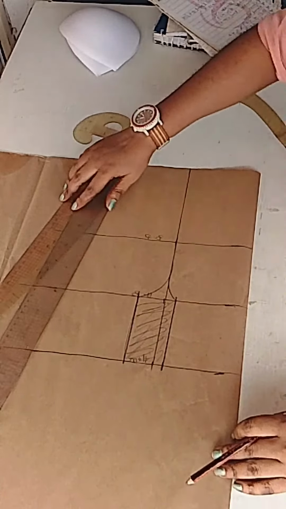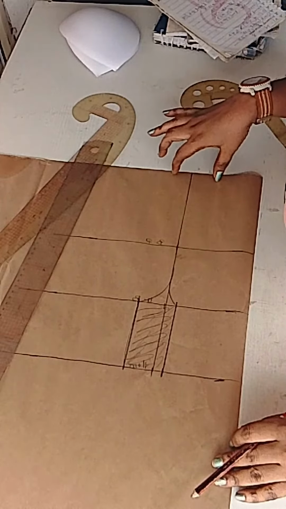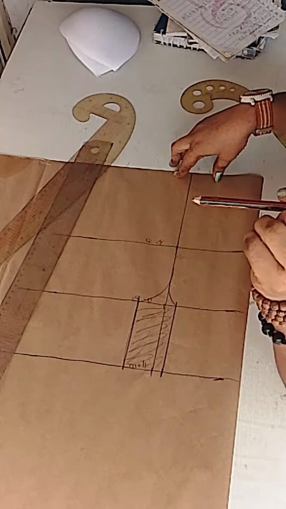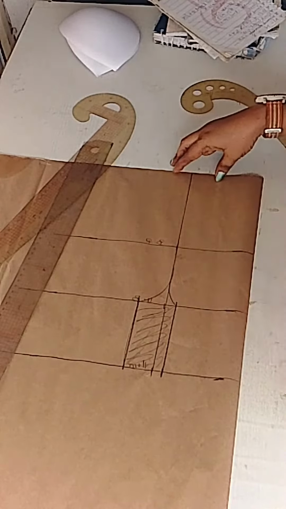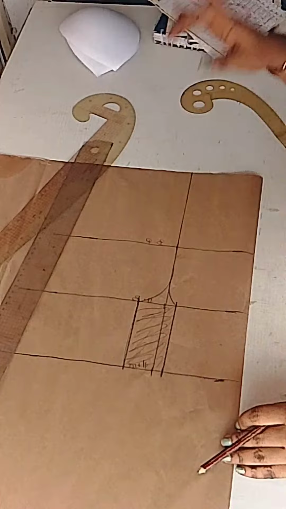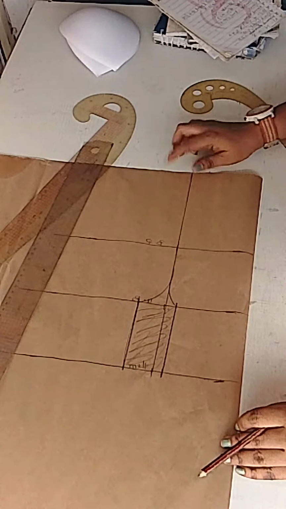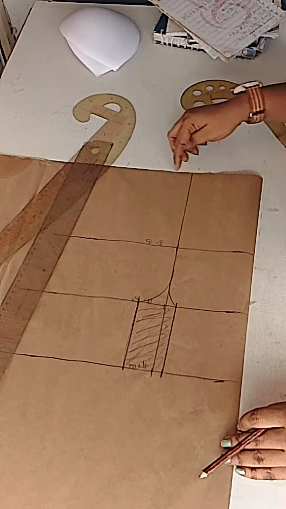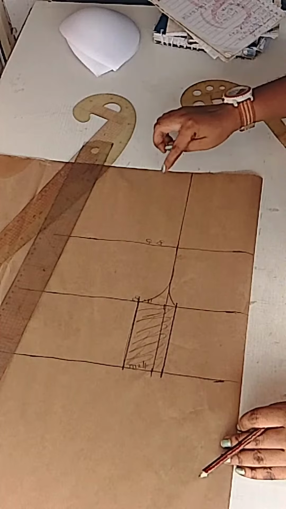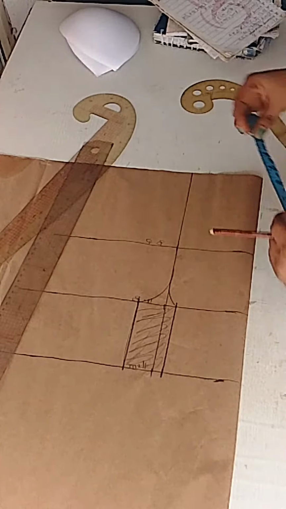So we'll come to the upper chest, and we will also contour it to prevent it from gaping, okay? So we can use the same 1.5 we used here and use 0.5 here, or we can use 0.25 here and use 0.75 here. This is what we are going to do.